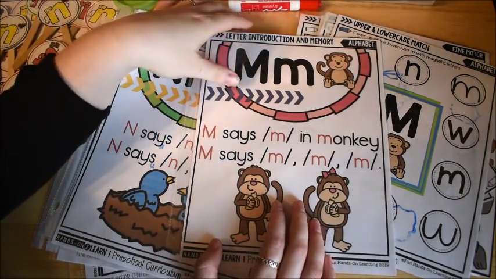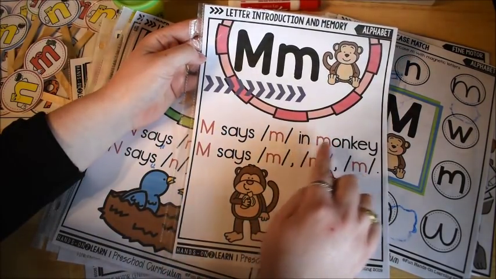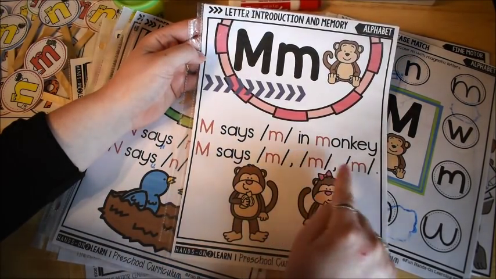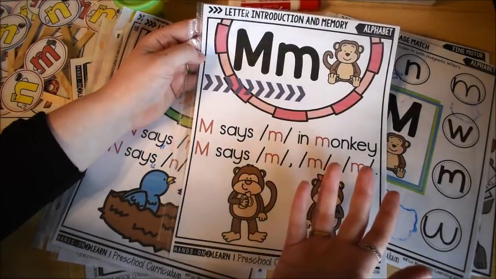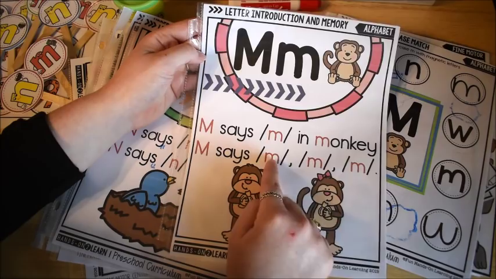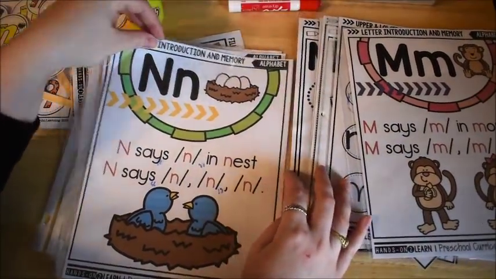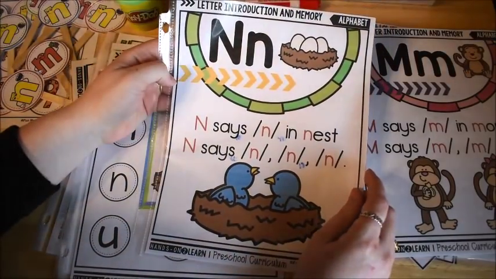But so this one is M, and what I do is we do repetition first thing for the day. So I'll hold the poster up and we'll do it like this. M says /m/ in monkey. M says /m/. And then I will have the children repeat. So we'll do that, and then we'll do the same thing for N, because these are the two we would be focusing on this week.